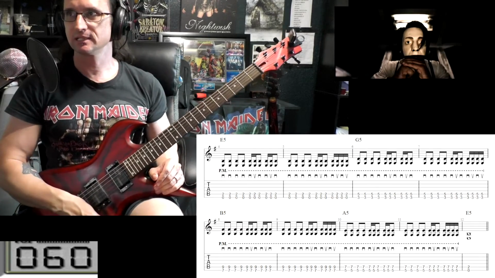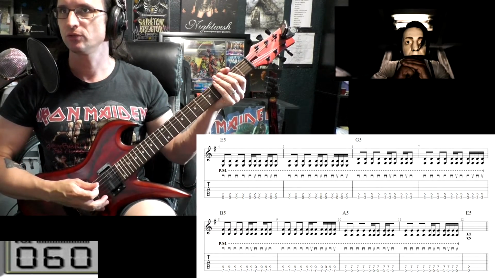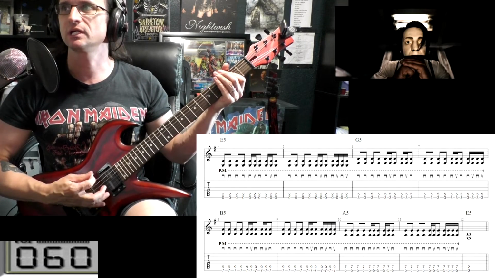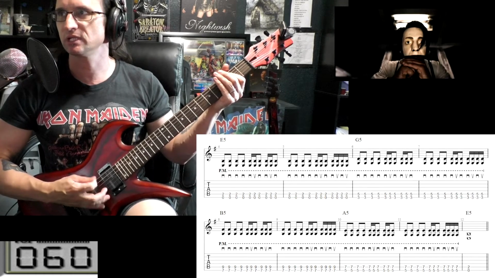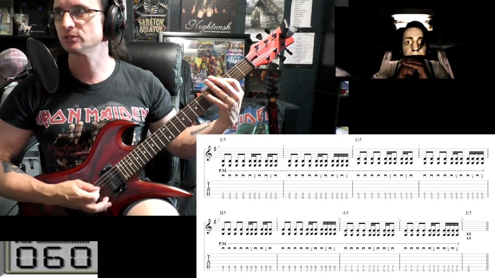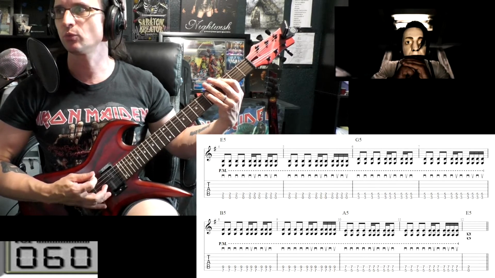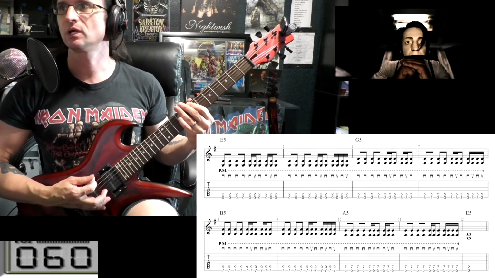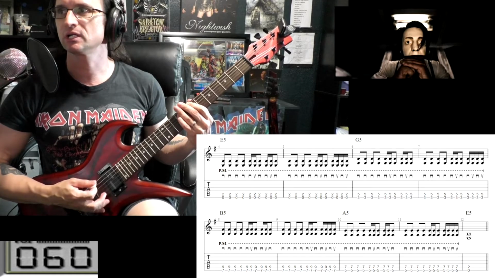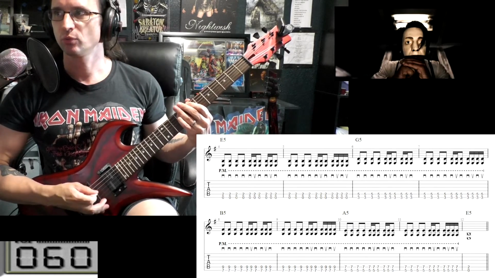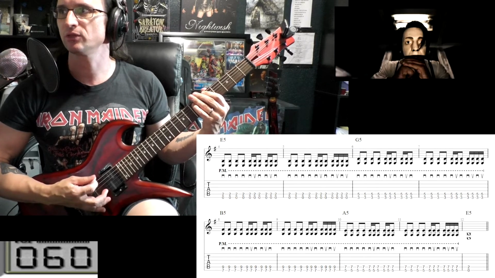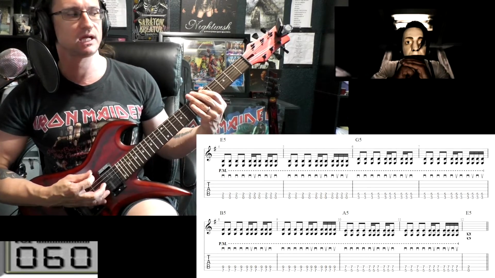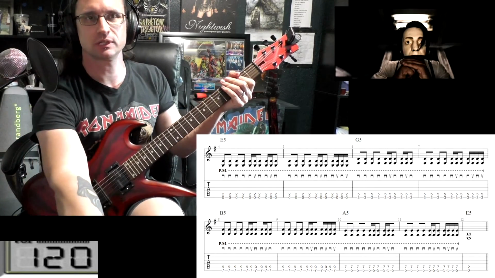Here it is at 60. 1, 2, 3, 4. 1 and 2 and 3 and 4 E and 1 and 2 and 3 E and 4 E and a, continuing through the progression, and a done.